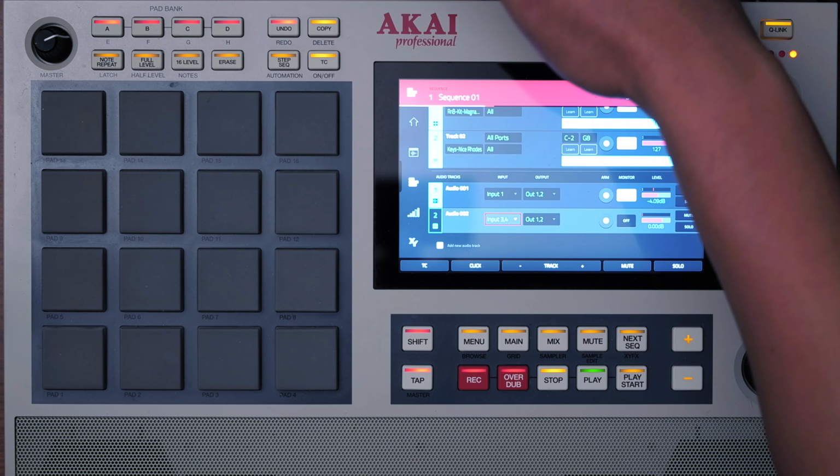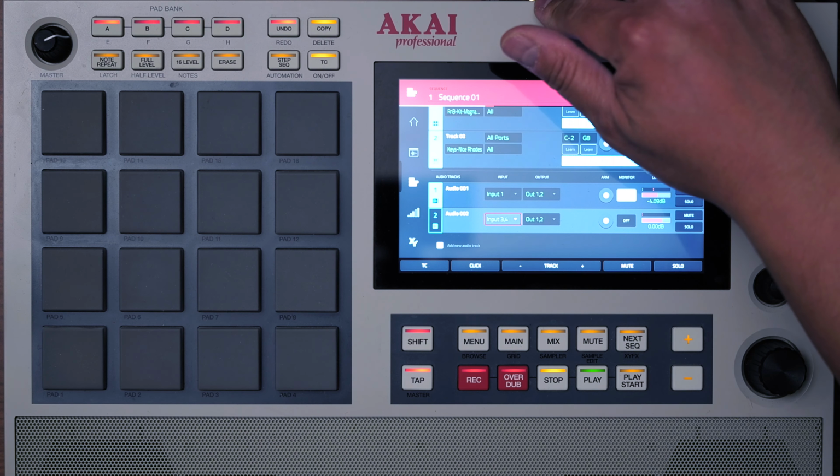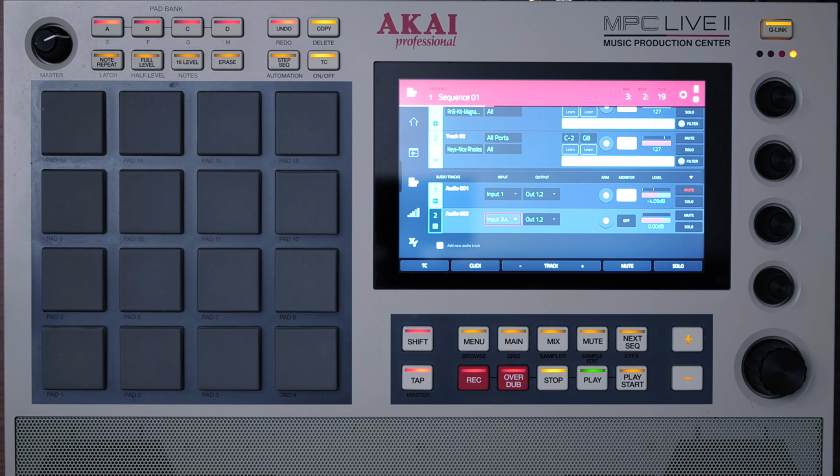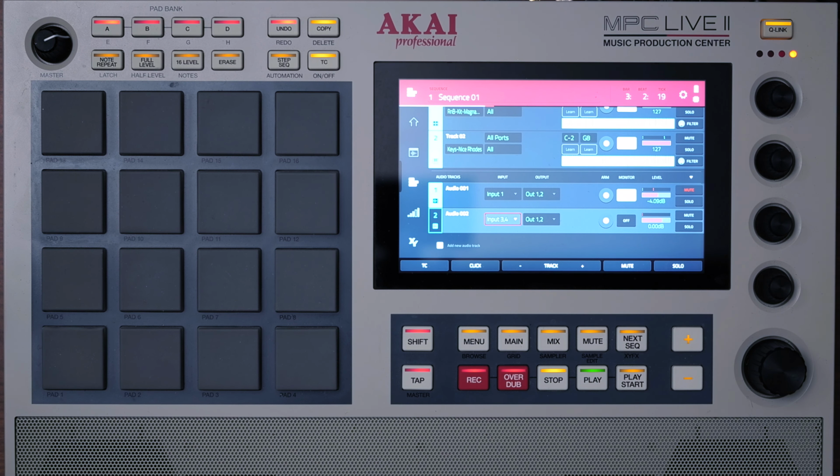So you have two inputs in the back that you can use. Technically you have four, but the thing about that is the 3 and 4 are a phono stereo pair. So for example, if you want to hook up a turntable to this, then this is perfect for that kind of thing.